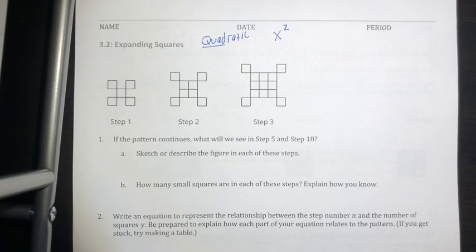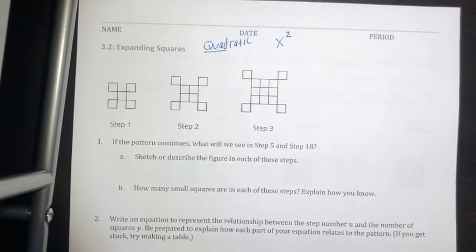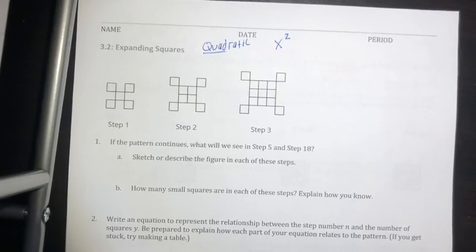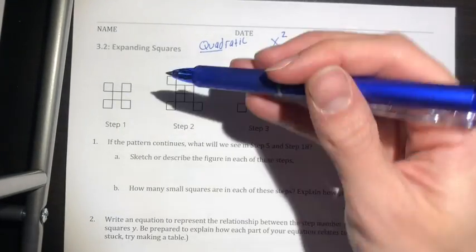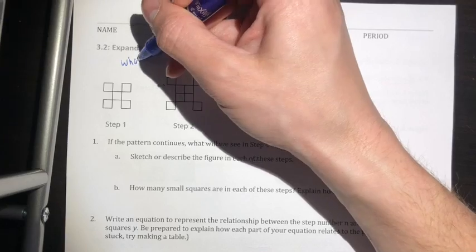So first of all, before you even do that, think about what pattern you actually see here. Take a moment to pause the video. What do you actually see as being the pattern here? What's the same and what changes?